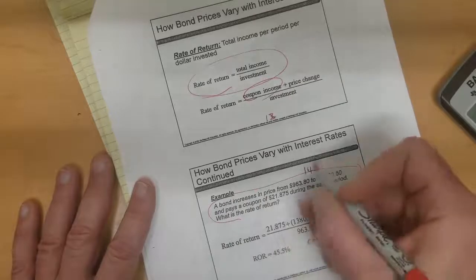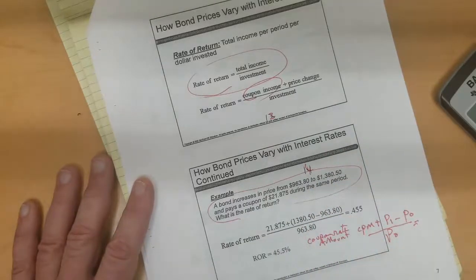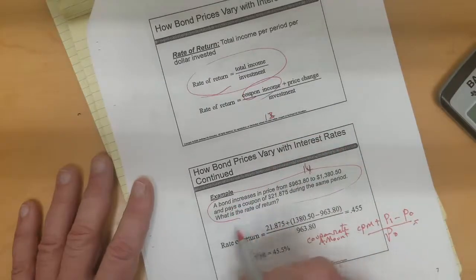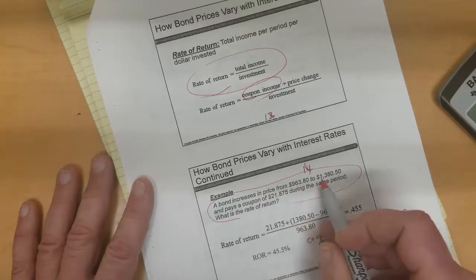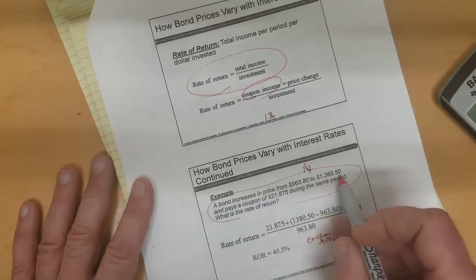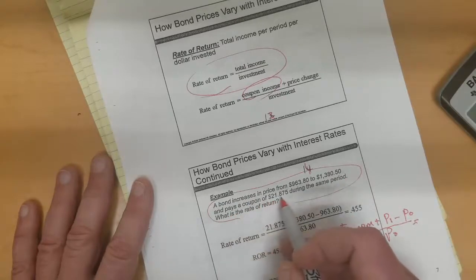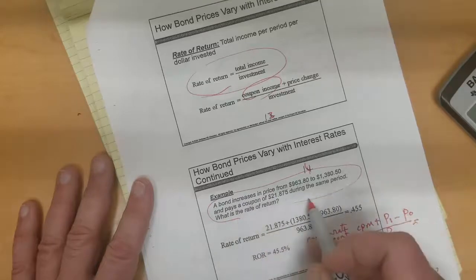I labeled this as slide number 14. I noticed the slide numbers were not on there. This is for chapter 3. A bond increases in price from $963.80 to $1380.50, which is quite a bit, and pays a coupon of $21.875 during that same period. What's the rate of return?